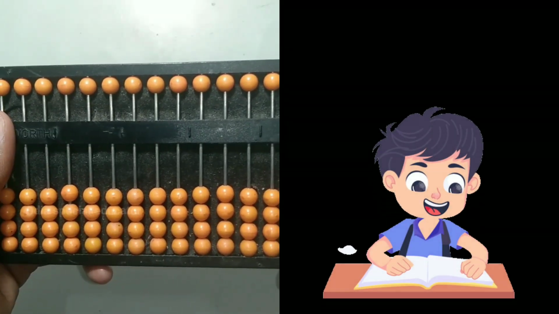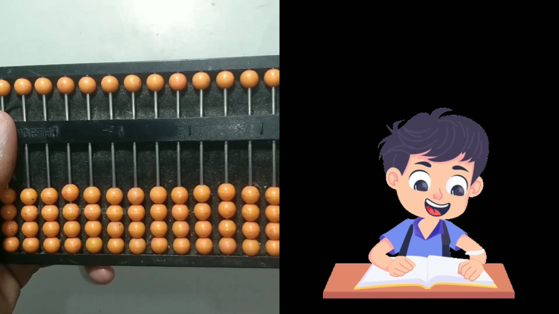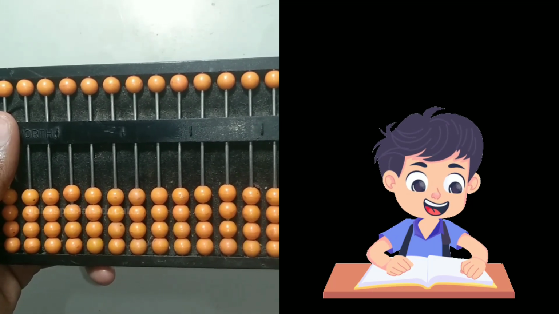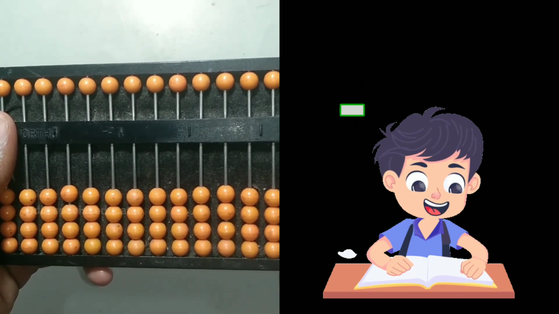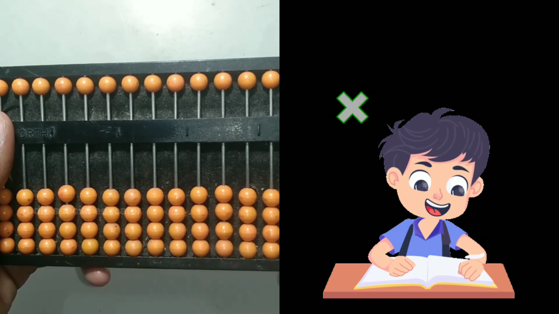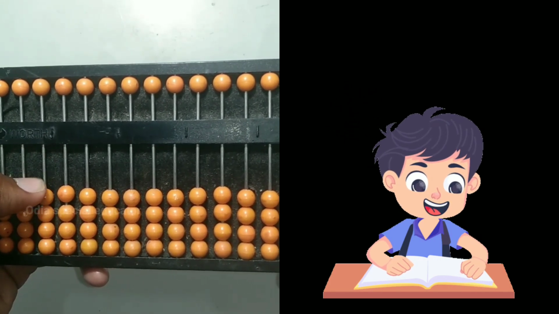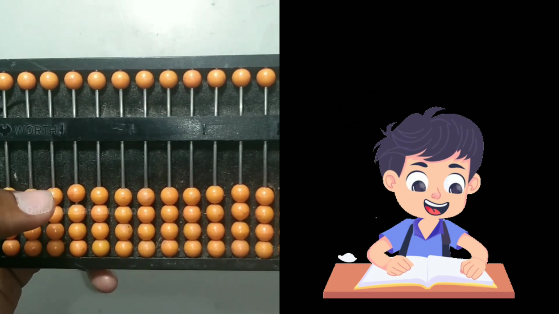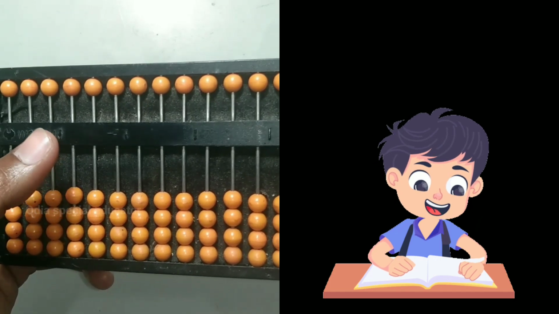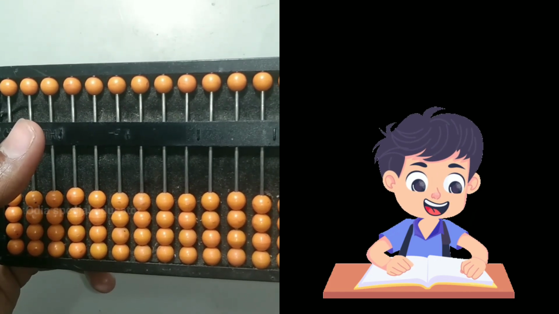This abacus is used for kids' basic mathematics operations. For example, addition, subtraction, multiplication and division. Start with simple counting and gradually move to complex calculation.